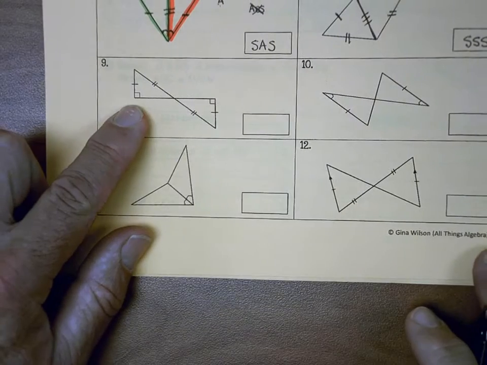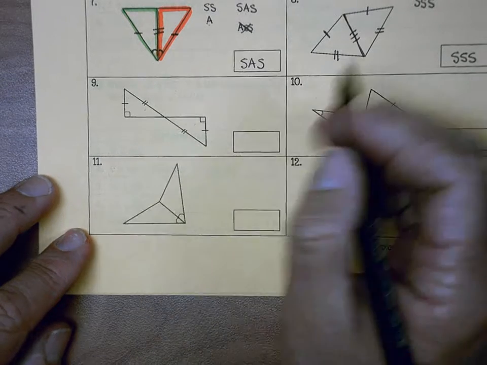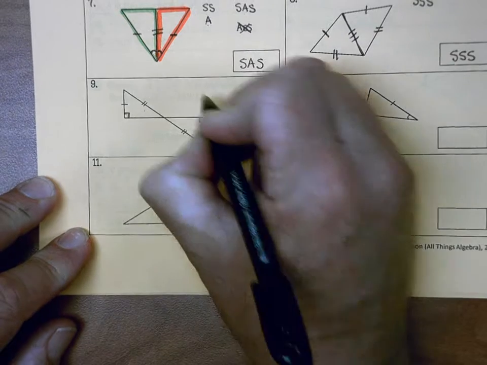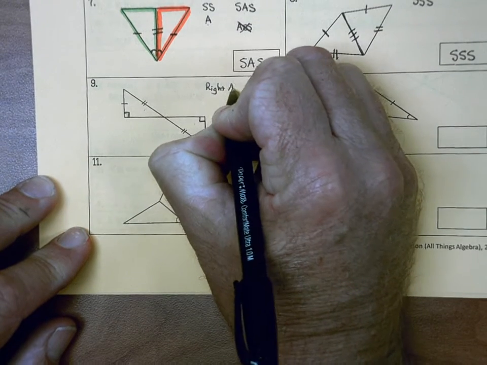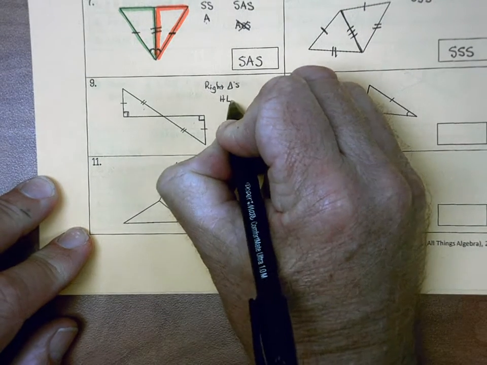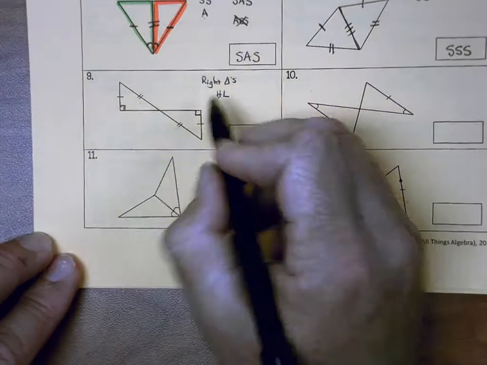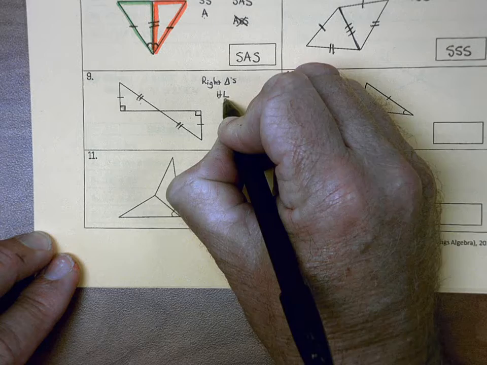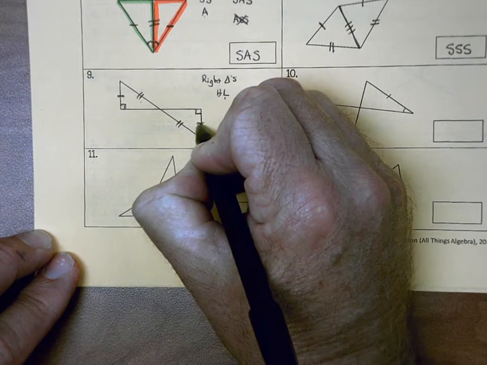Okay, number 9. So if you notice in number 9, here are my two triangles, okay, and you should notice right away that the two triangles are right triangles. So I know that I have right triangles. Whenever you see right triangles, you're always looking to see, would HL work, okay? So in other words, are the hypotenuses equal? And they are with these double tick marks. And is there one set of equal legs? And they are with that single tick mark right there.